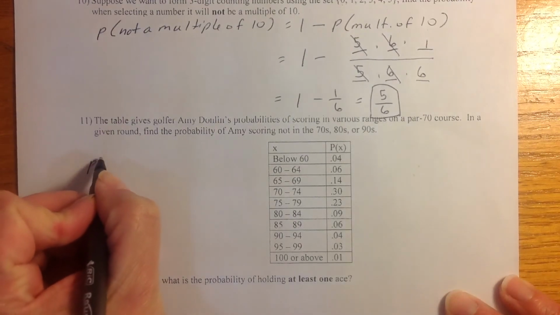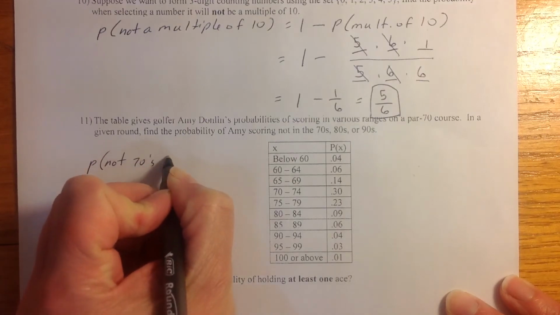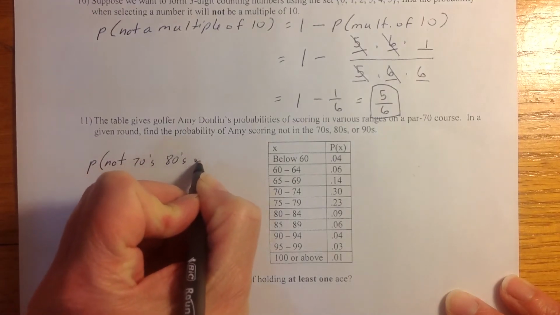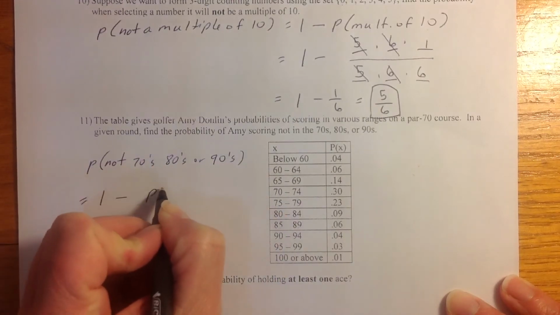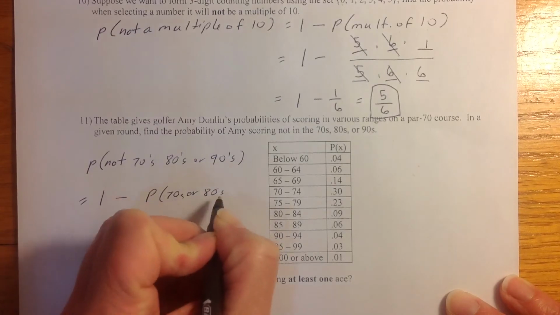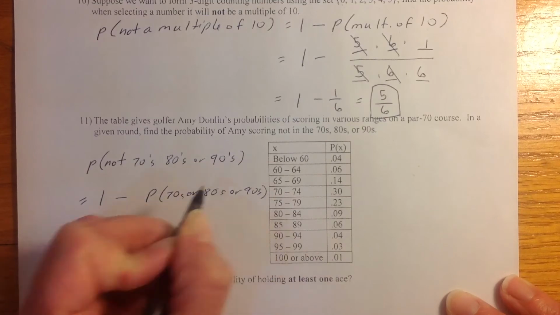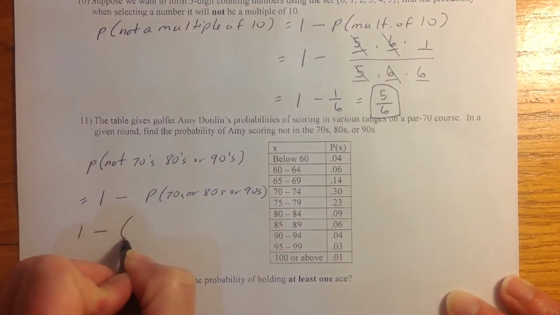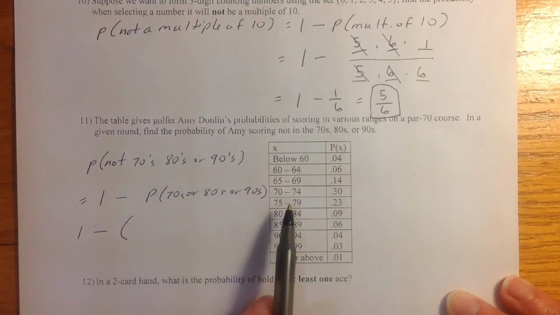So we want the probability of not 70s, 80s, or 90s. So that equals 1 minus the probability that it is 70s or 80s or 90s. So it's 1 minus, now be careful. We learned that or means addition, so we're going to have to add a bunch of stuff together.